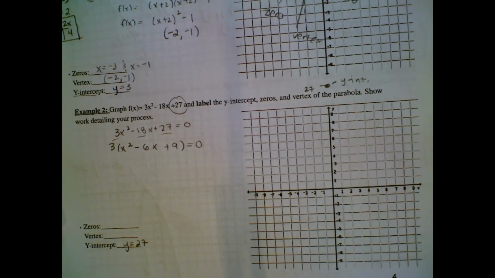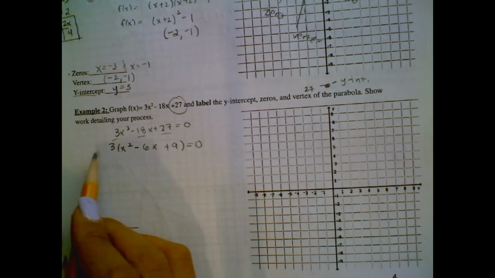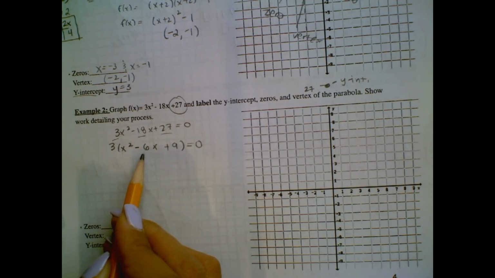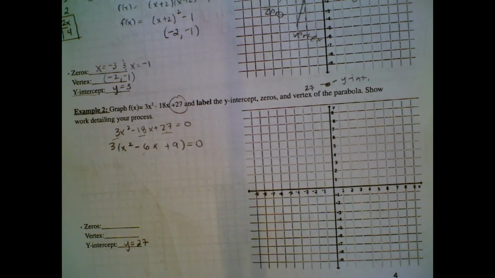So that's all I did. I factored out a 3. And what goes inside, basically, if you divide everything by 3: 3 divided by 3 is 1, negative 18 divided by 3 is negative 6, and 27 divided by 3 is 9. So that's how I get the numbers on the inside.